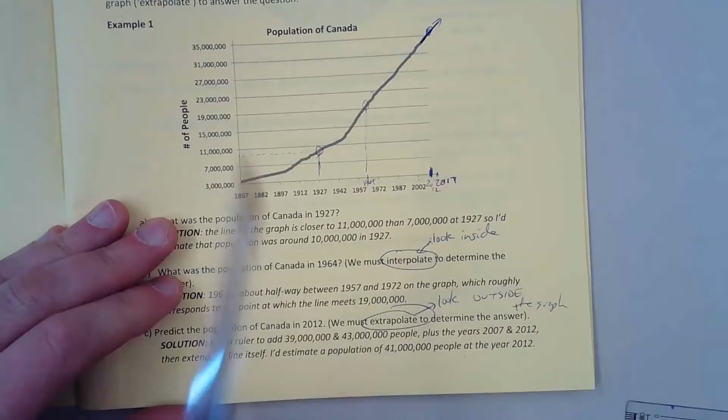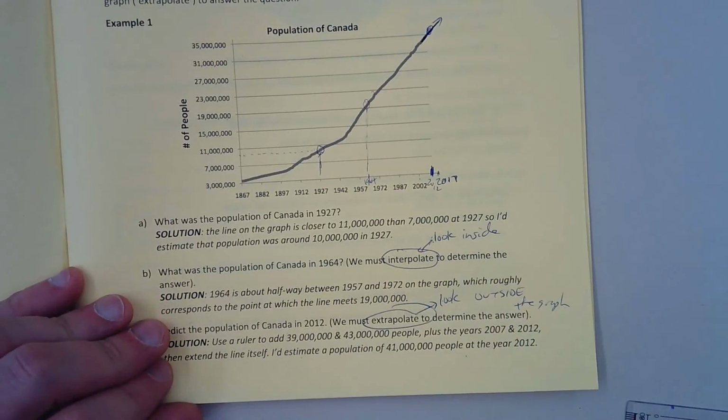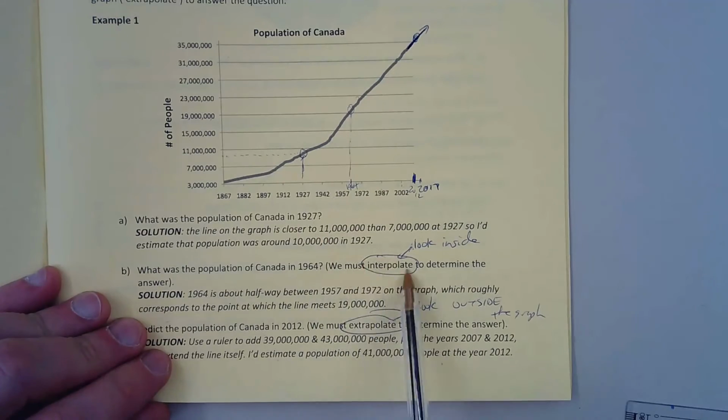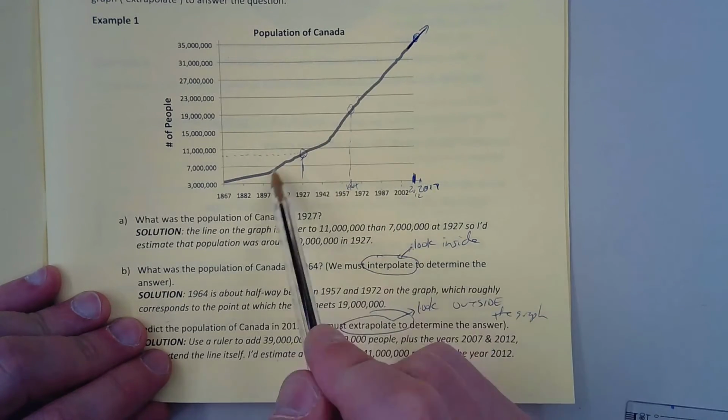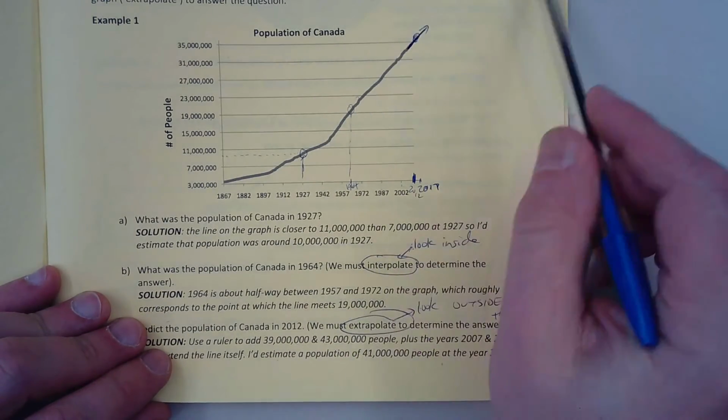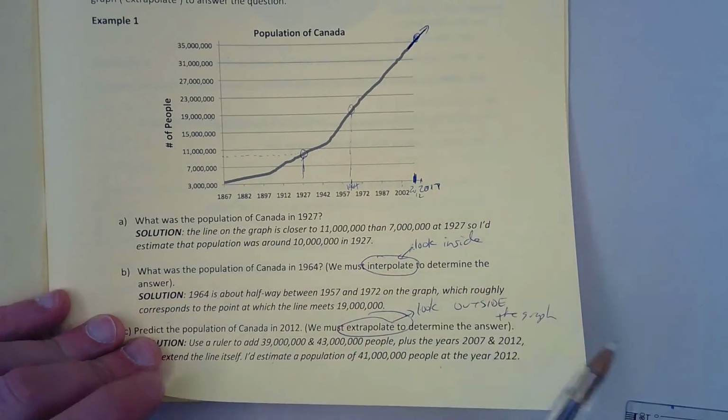Does this kind of make sense for reading it? Okay. Just remember those terms. Interpolate when you look inside. Extrapolate when you have to extend the graph. Okay.